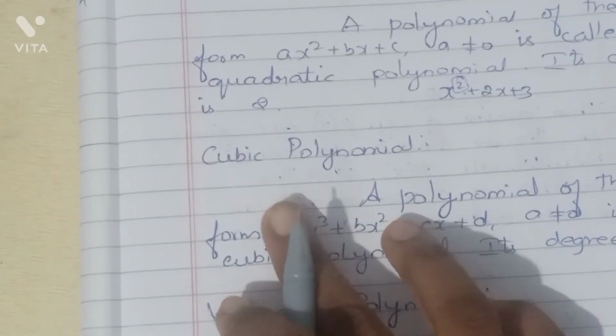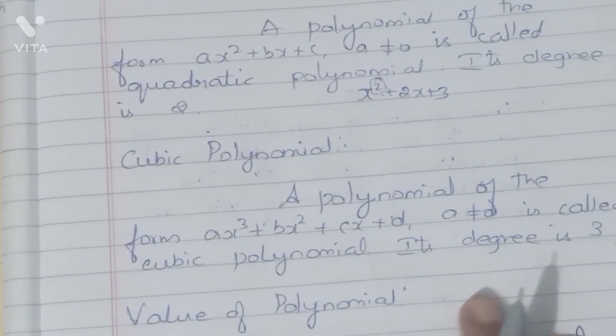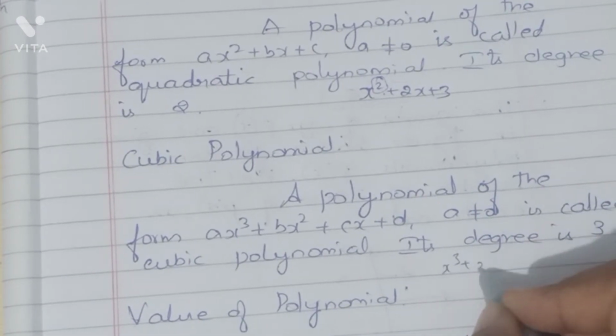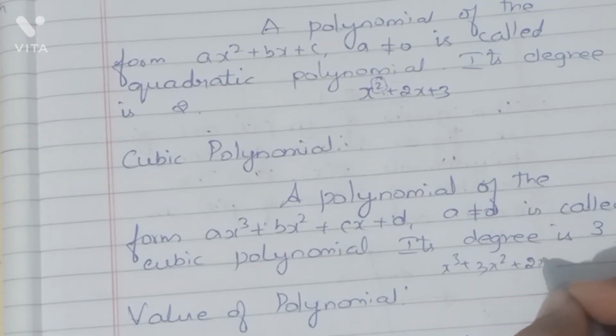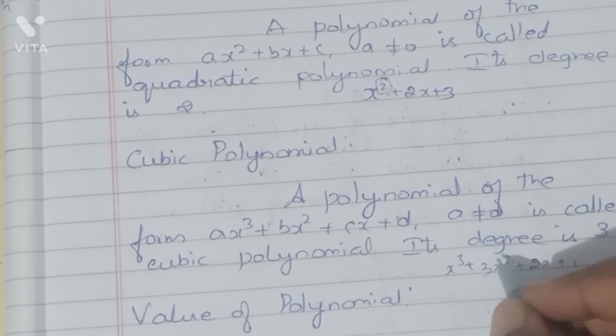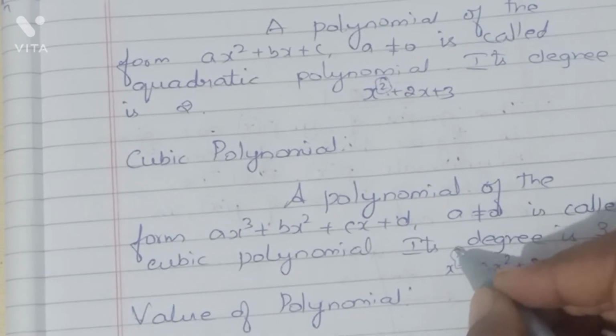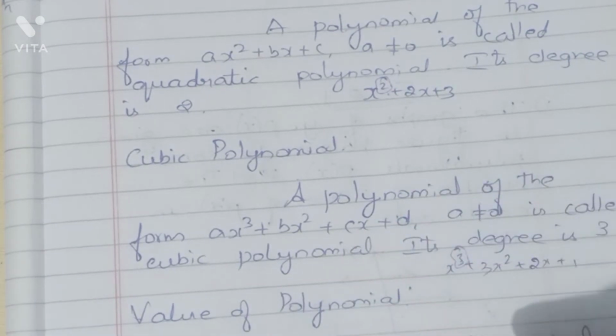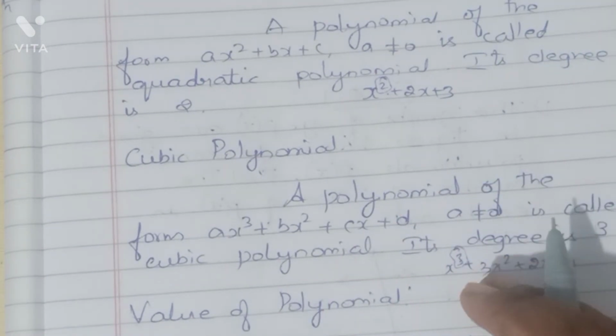The next one is cubic polynomial. Cubic polynomial is nothing but we will have the degree to be 3. For example, x cube plus 3x square plus 2x plus 1. If I consider this polynomial, the highest degree is 3, so it is a cubic polynomial. If I have the degree to be 4, then we say the biquadratic polynomial.